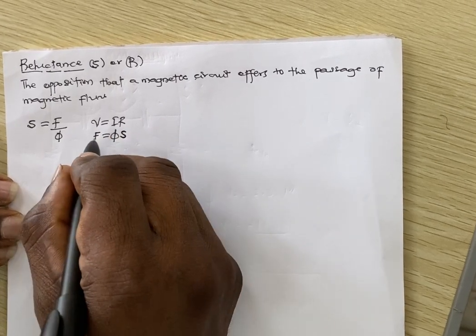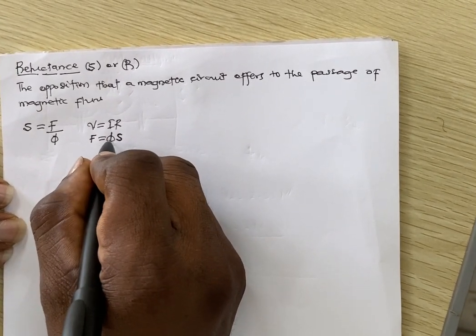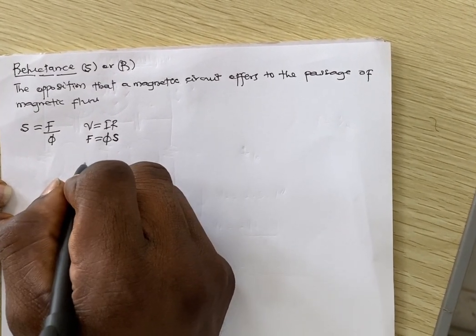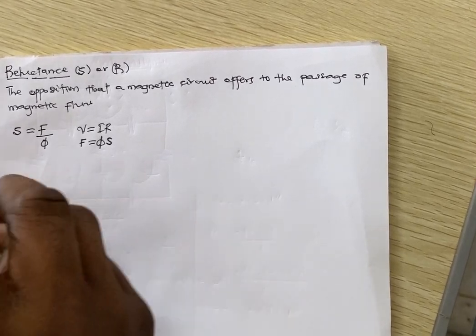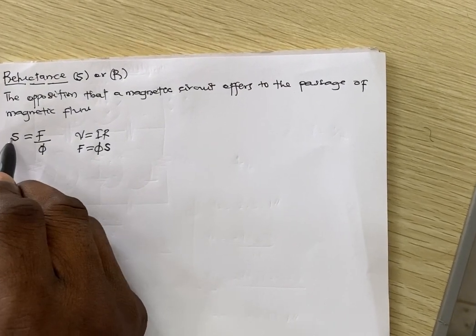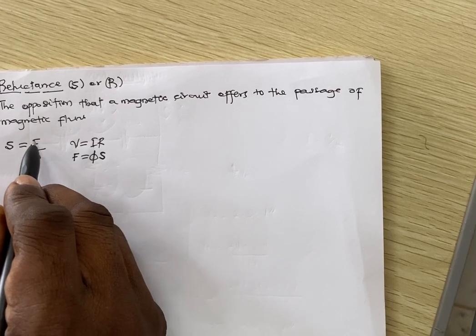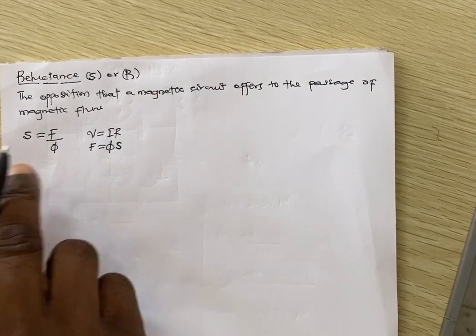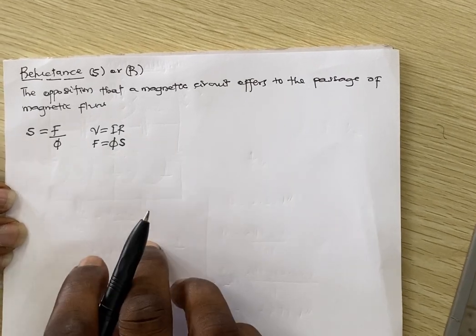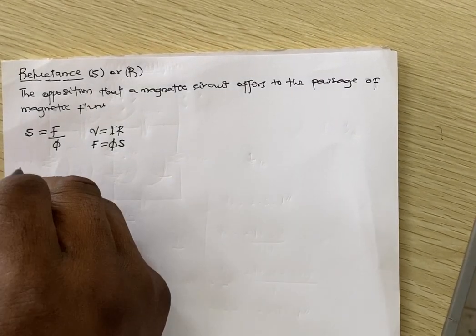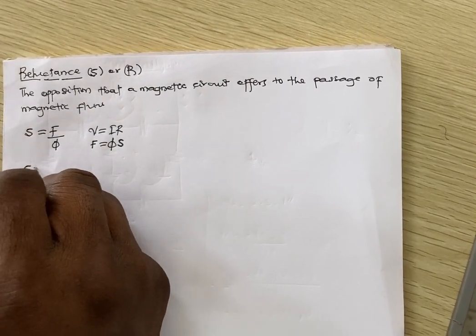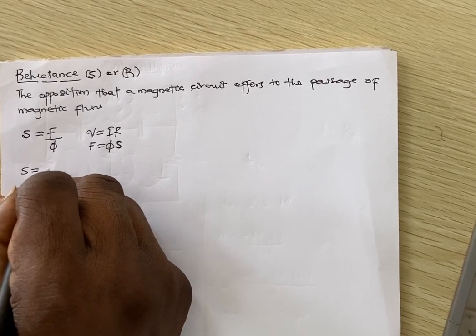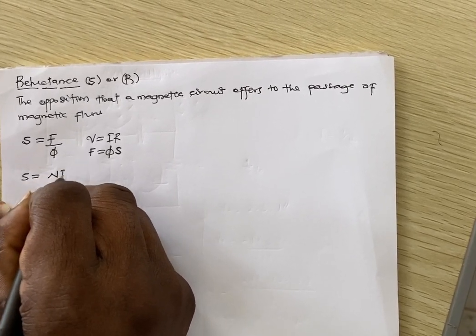We can say that F is equal to flux times S, right? F is equal to phi times S, which will then give us S, reluctance, to be the force over flux, right?